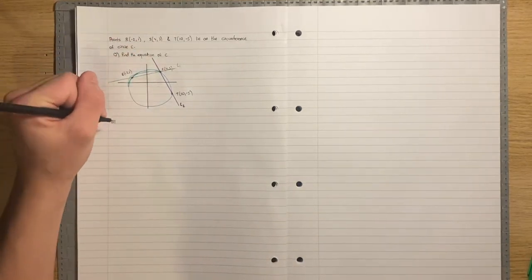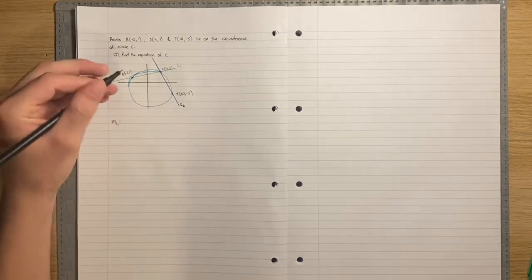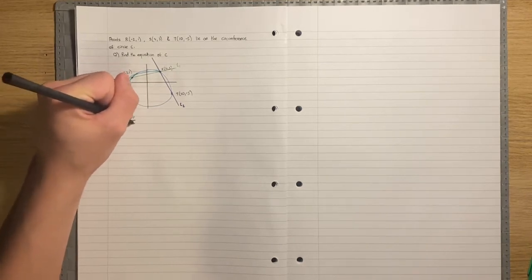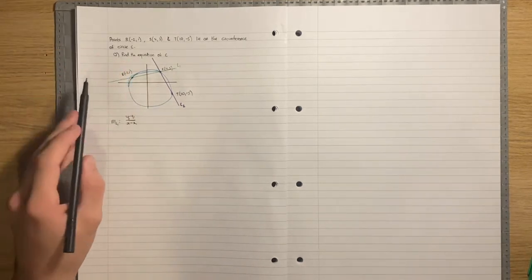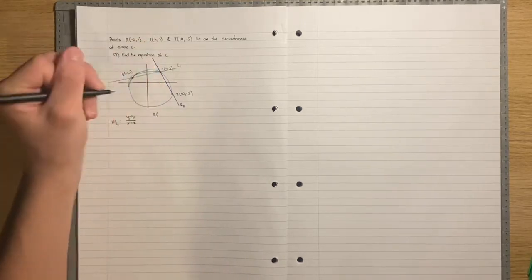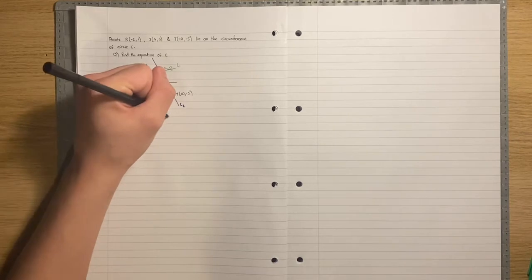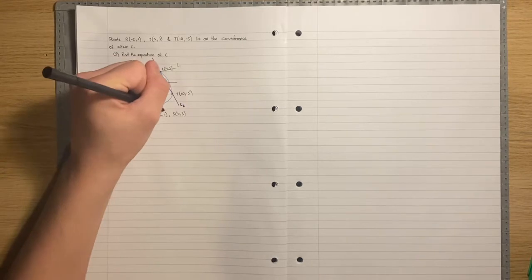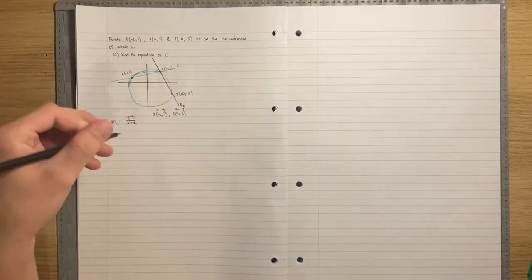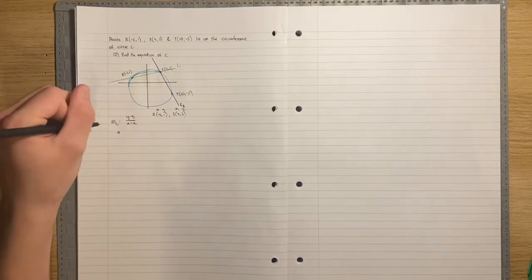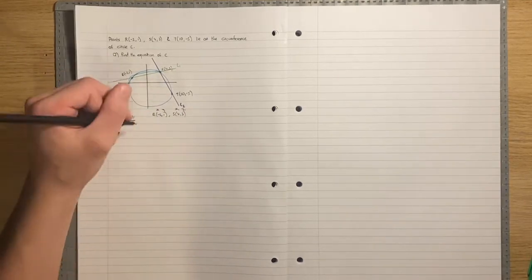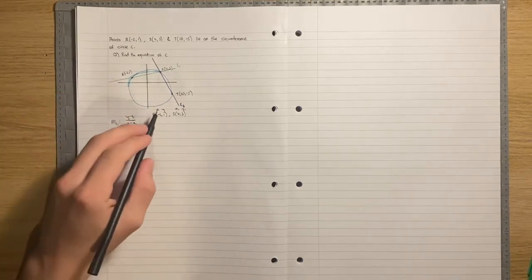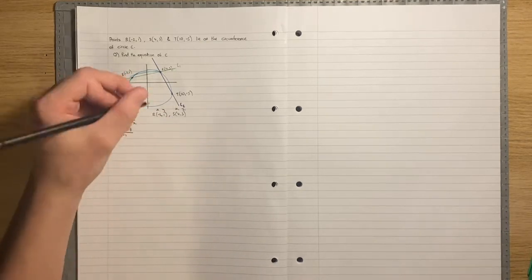So M of L1. Remember the gradient formula is going to be y take away y1 over x take away x1. If we just write our two coordinates that we're dealing with, R and S, we have our points R(-2, 1) and S(4, 3). We can call this X, Y, X1, Y1. So then just substituting into our formula, we get M of L1 is going to be equal to Y, which is 1, take away Y1, which is 3, divided by X, which is -2, take away X1, which is 4.